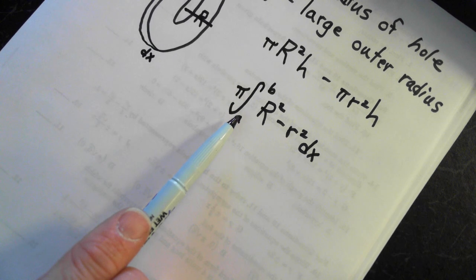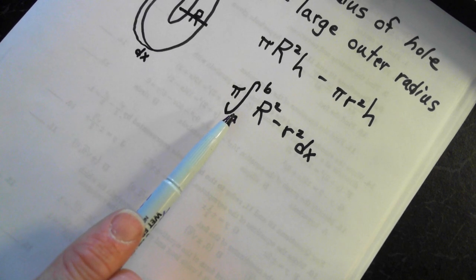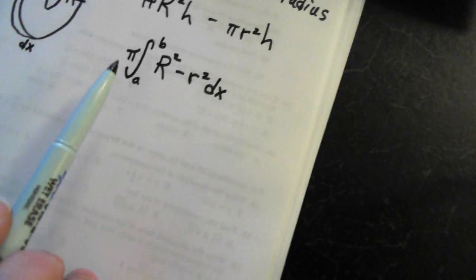I'm thinking it's E. It looks like E to me. All right.